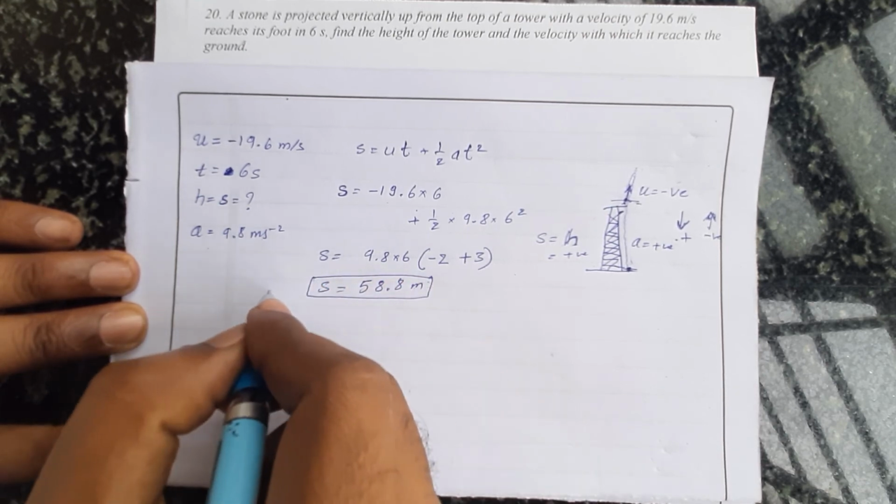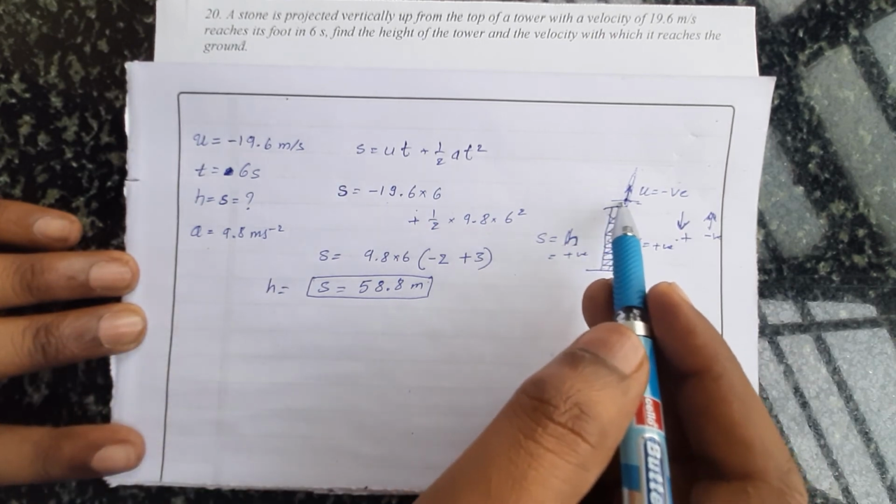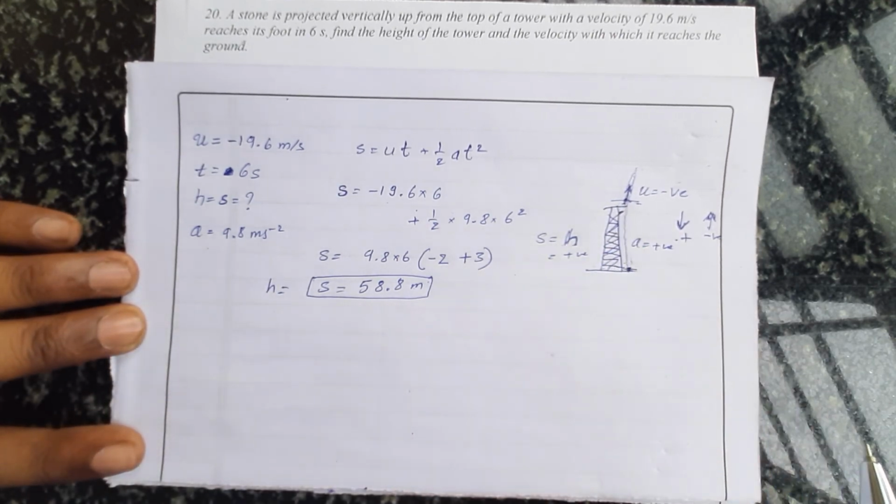So h, this itself, is the height. The total displacement of the stone is this much, 58.8 meter.